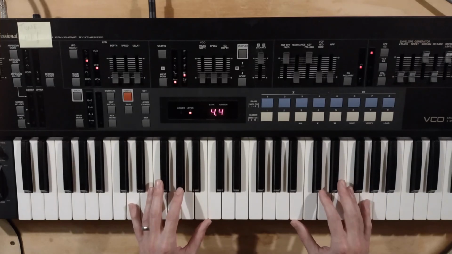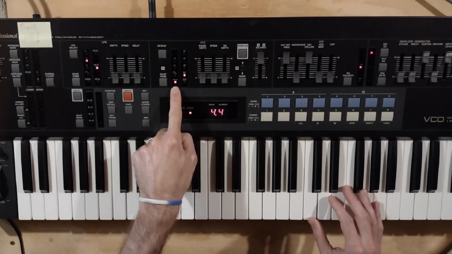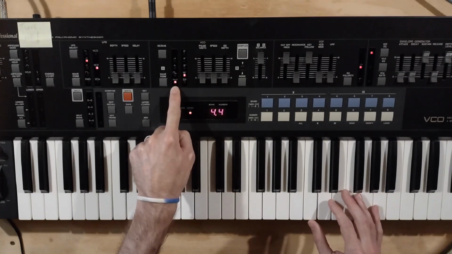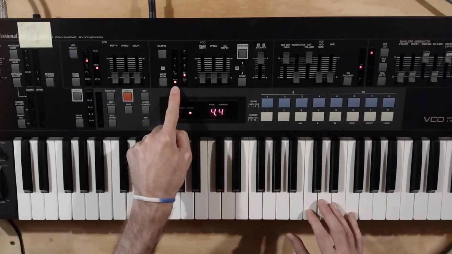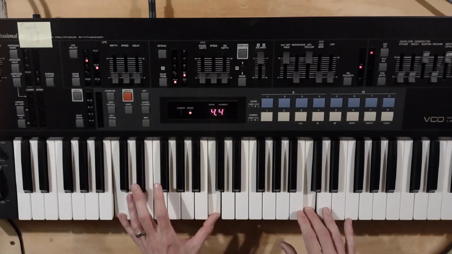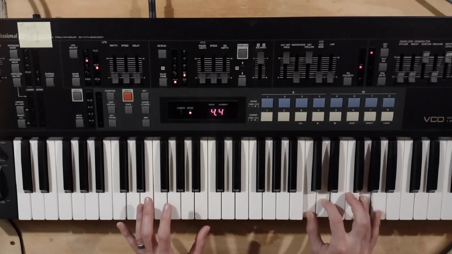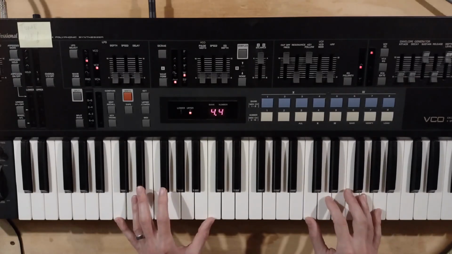So Evolution of Command starts with the triangle plus ramp wave. That's kind of unique to the AX-60, which sounds like this. Pretty cool sound.